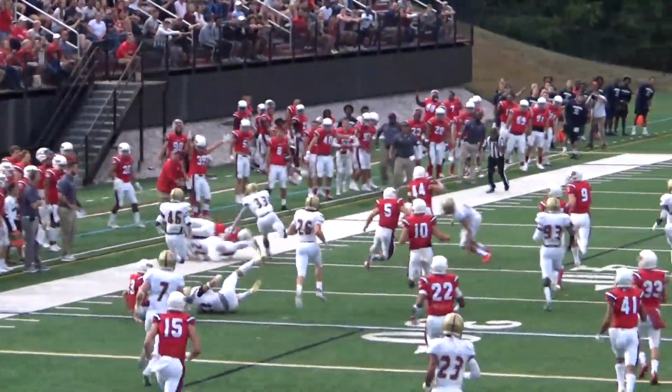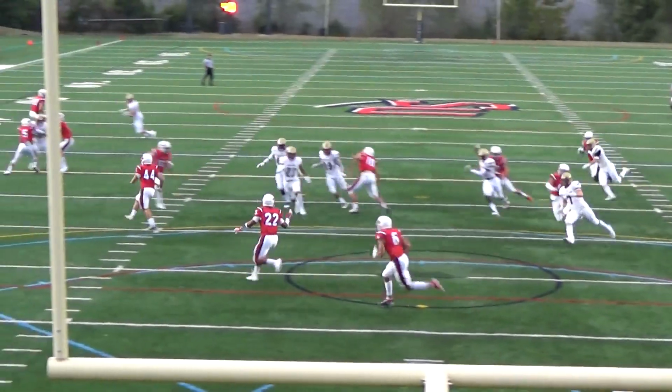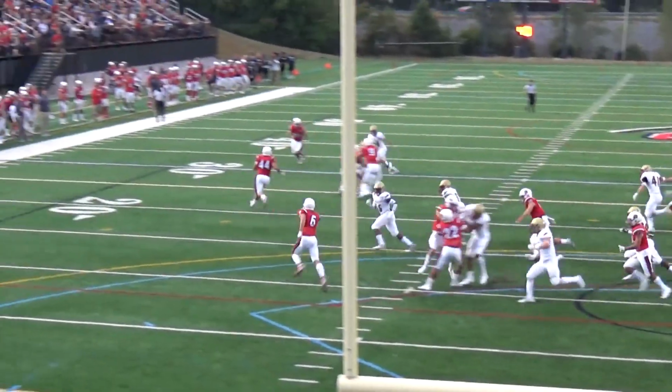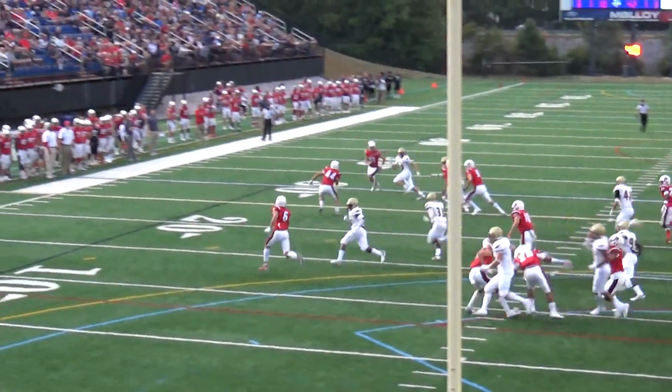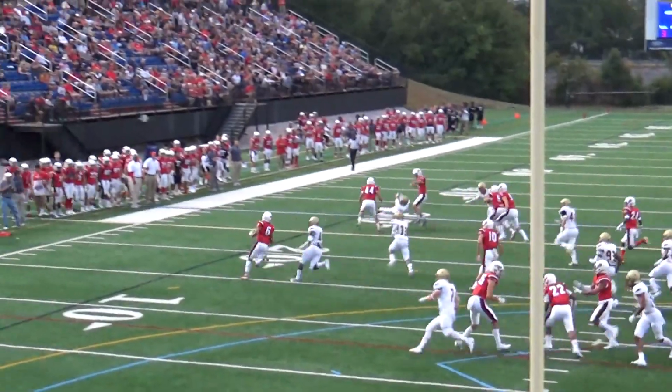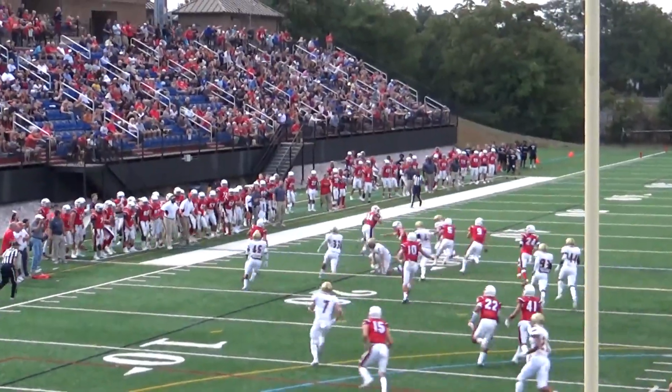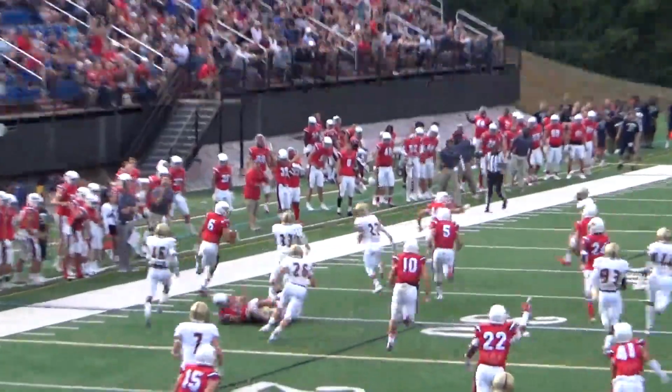Anytime we have players running back against the grain, we must be aware of those players and we must have a heightened sense of awareness. Do not take your eyes off of those players. That's how we miss these types of fouls.